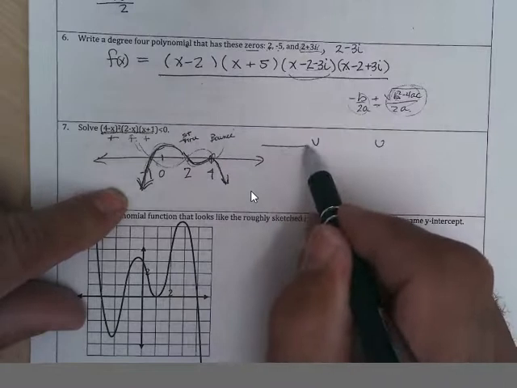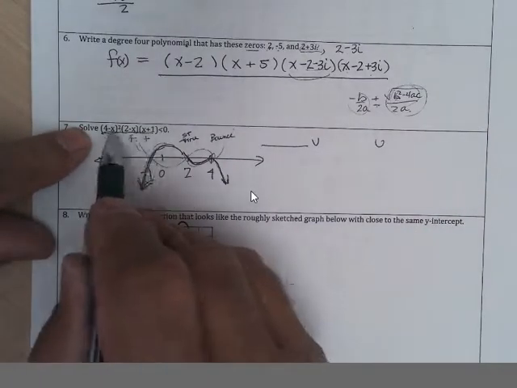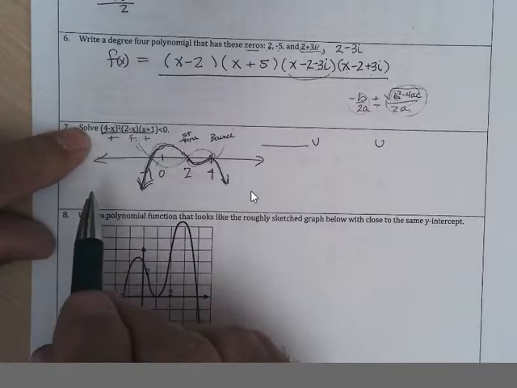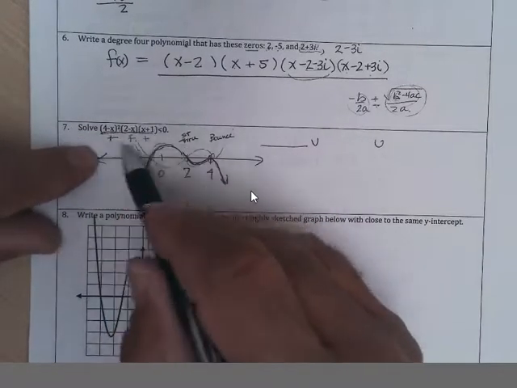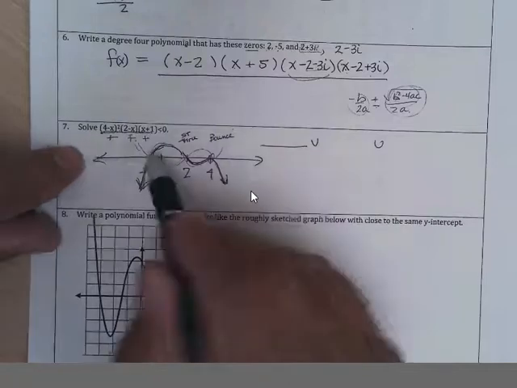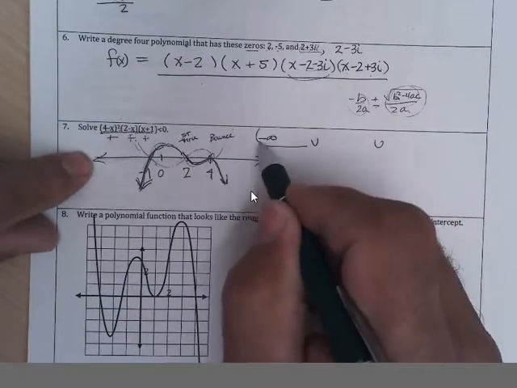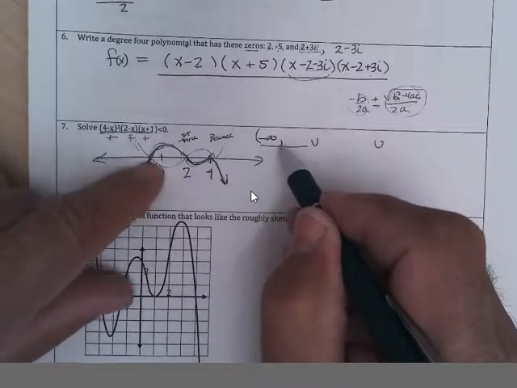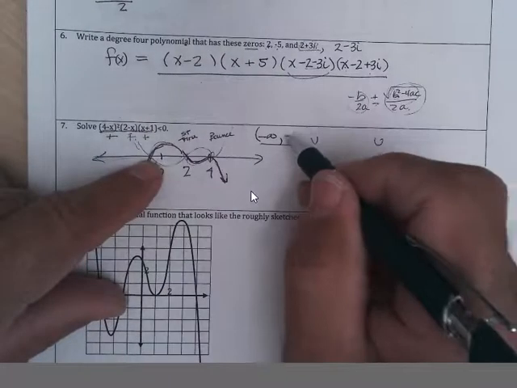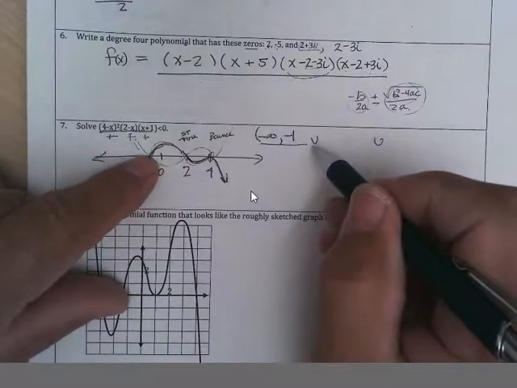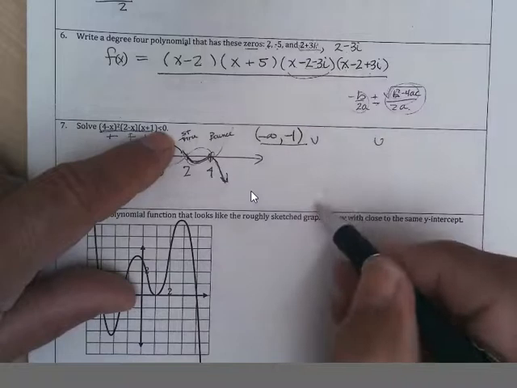Now when we solve these, we're looking for the x that makes this true. All these x's give a value for this whole thing of a negative number. So I'm going to say from negative infinity on the x up to this place, which was negative 1. At negative 1 the graph is 0, and we don't want it to be equal to 0, so I do not include the negative 1.